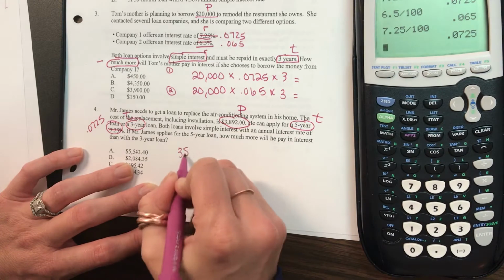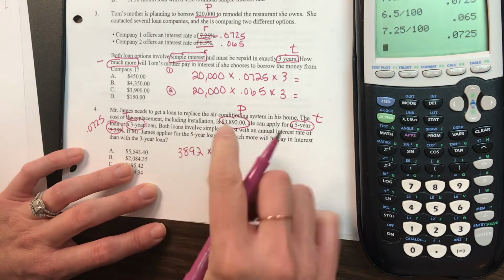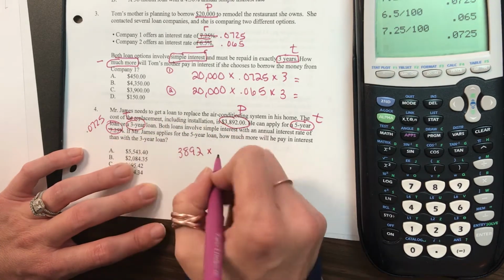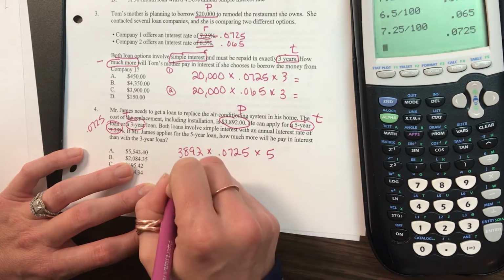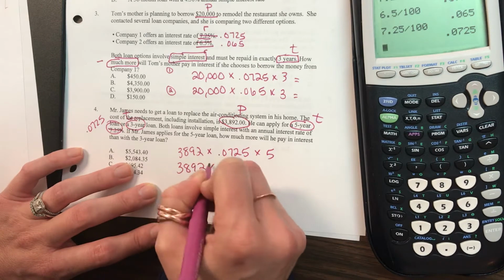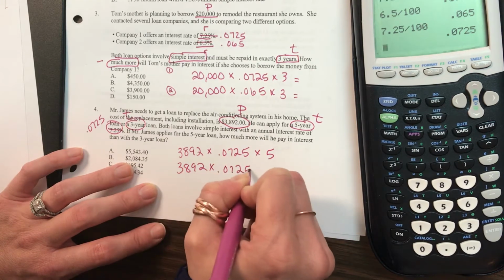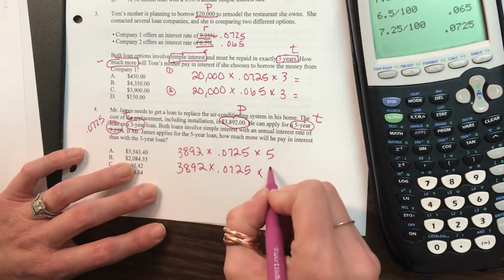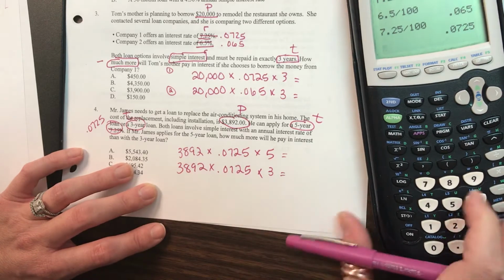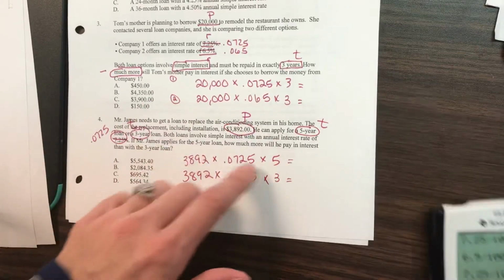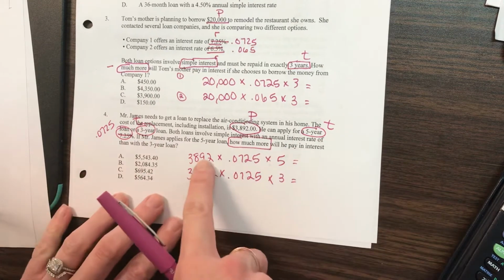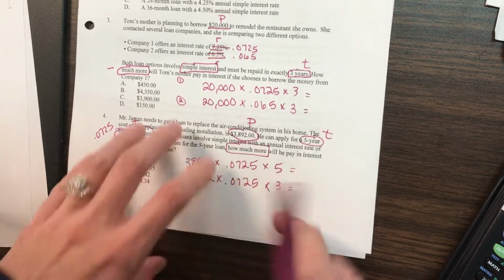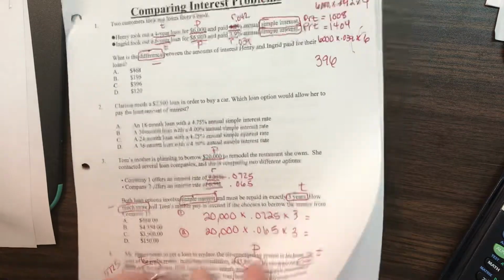So when you work them out, times rate, so 0.0725 times 5, and then the same thing with the same rate, but a shorter loan amount. And then same thing, how much more? We're going to subtract. So you multiply those 3, subtract.